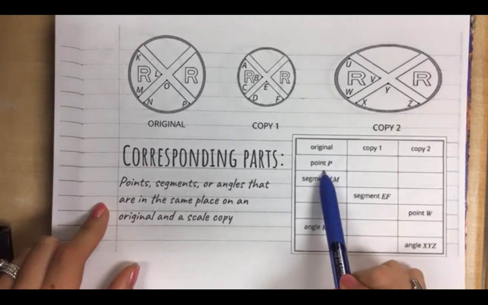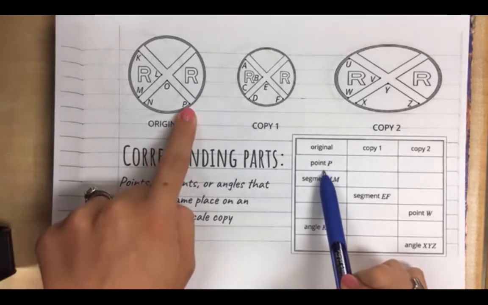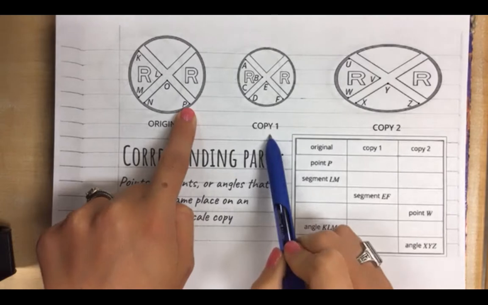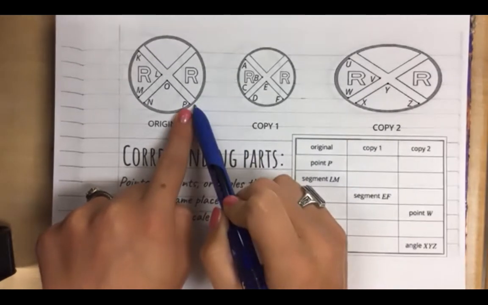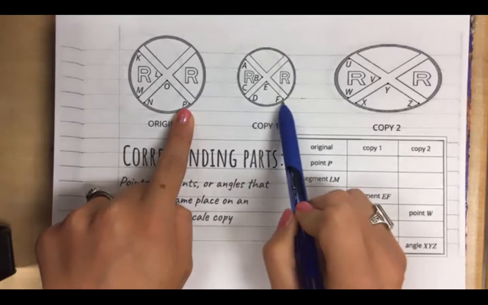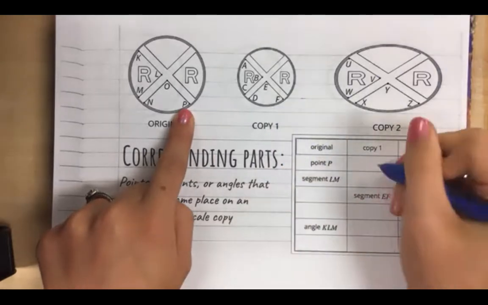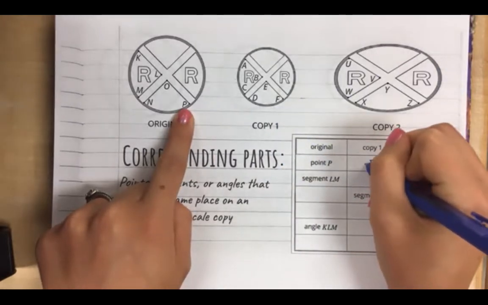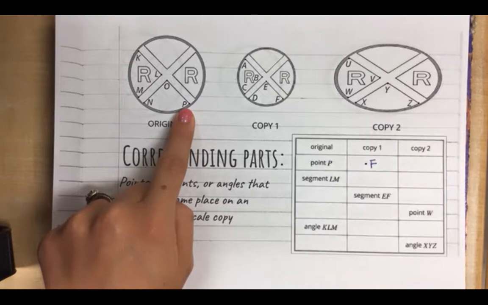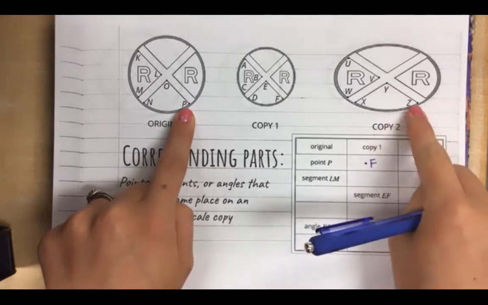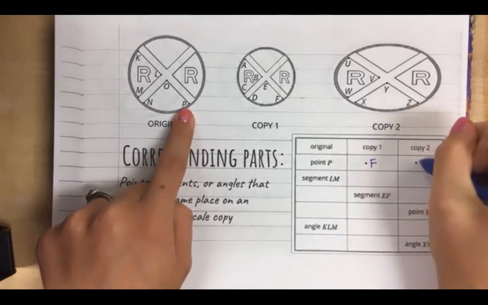Let's find point P. It's right here. On copy 1, this figure, where is the corresponding part? So it's the bottom, and it's on the right-hand side. It's going to be point F. So we're going to say F. I'm just going to put a point there. And then in copy 2, the bottom right is going to be Z.